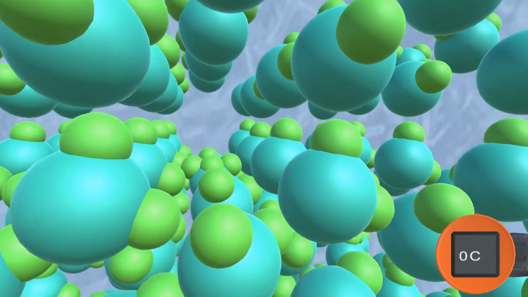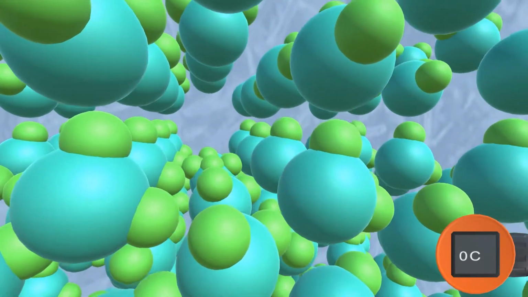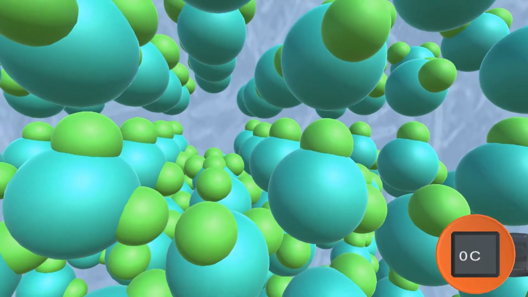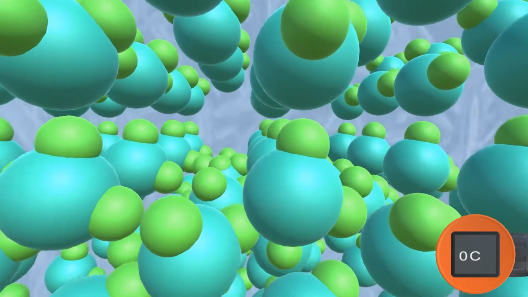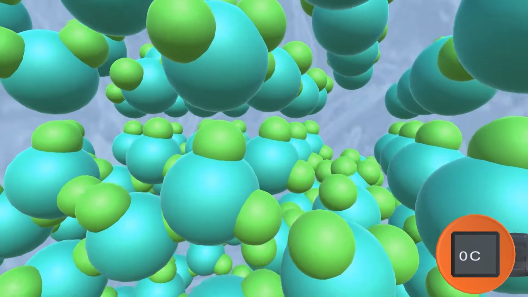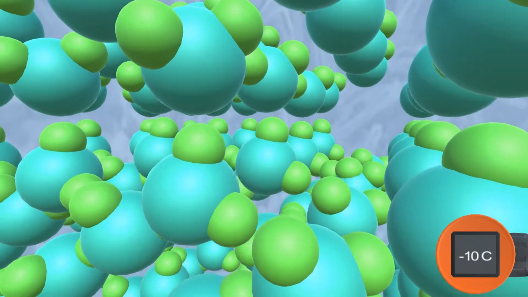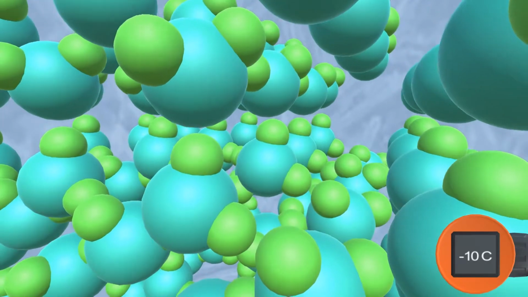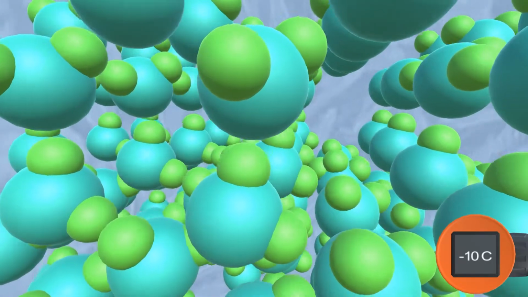Because each water molecule is a dipole, strong electron bonds form as the positive ends of each water molecule attach themselves to the negative ends of others. As a result, the water molecules align themselves into a crystal lattice like this. And when they do this, they actually spread out a bit.